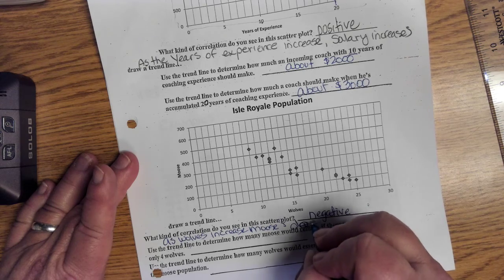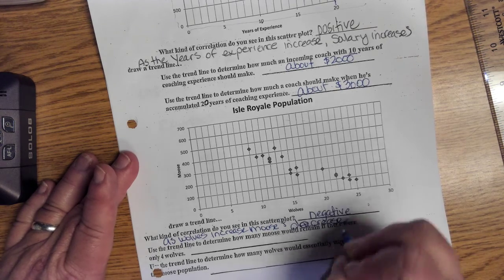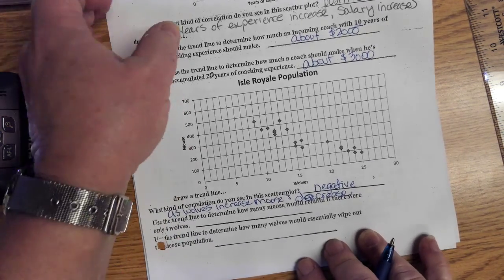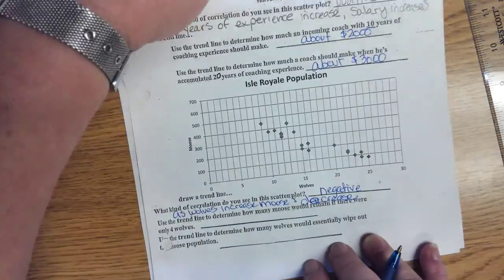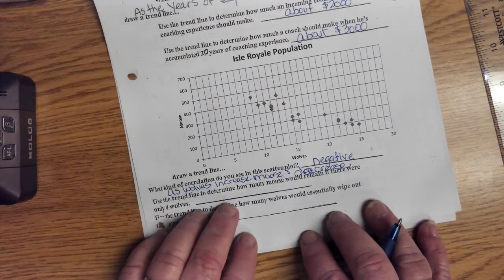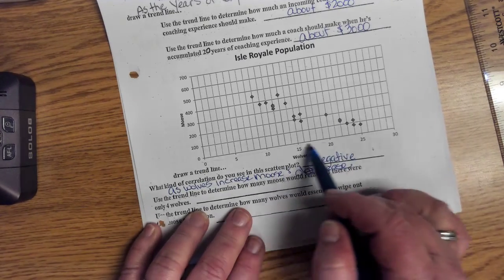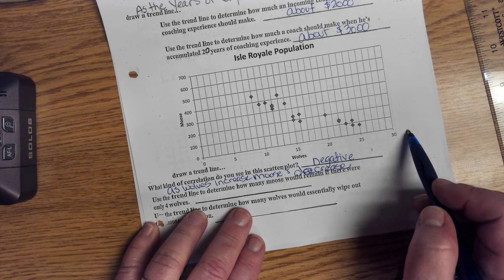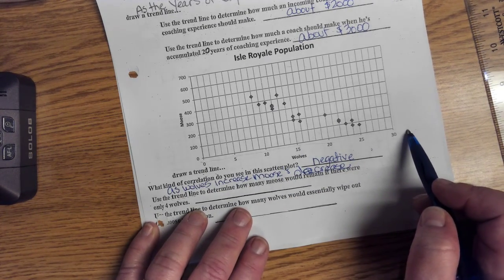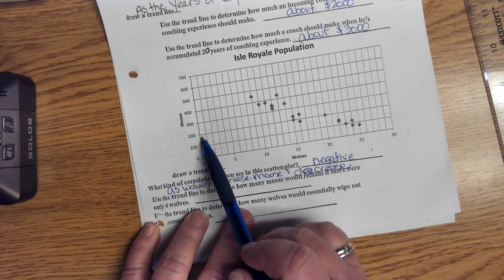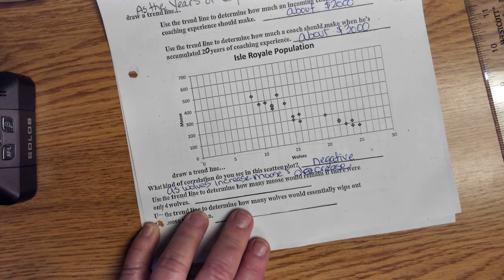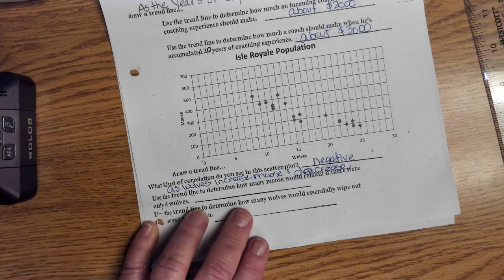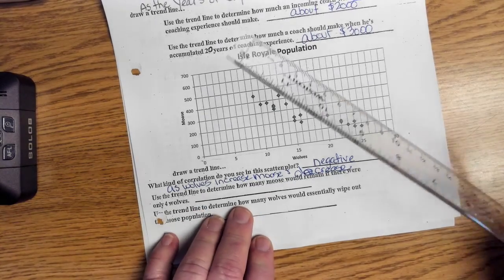Obviously, I'm not an English teacher, otherwise I would know how to write that. So as one value is increasing, your x values are increasing, aren't they? Your y value is decreasing, and that's what causes a negative slope. Well, this is a negative trend.